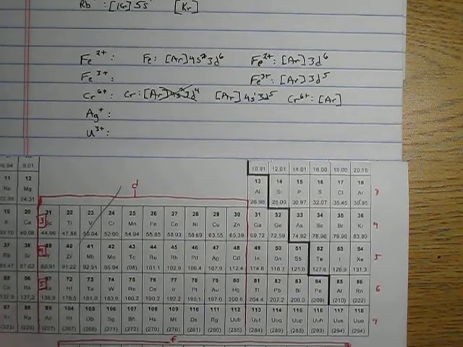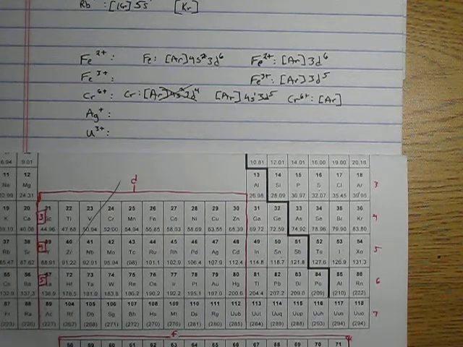In fact, chromium 6+ is in a very high oxidation state. Recall oxidation states. That's a pretty high oxidation state, so high that chromium 6+ really wants electrons. It makes it a very good oxidizing agent because it will take electrons from just about anything.